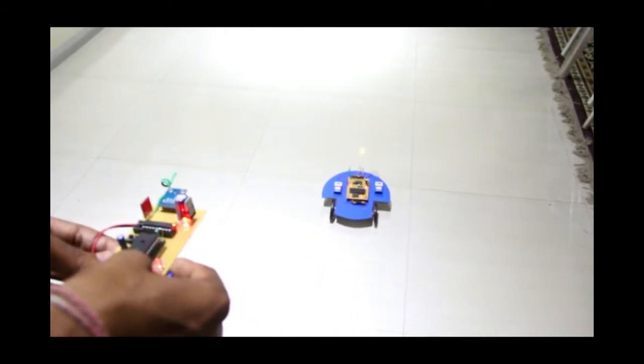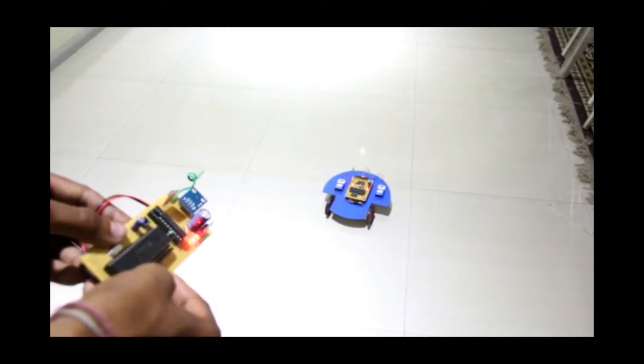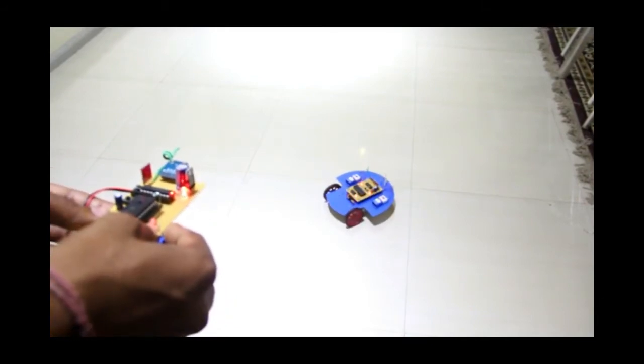Our project is mainly made for physically challenged people, and this type of robot is mainly used in the medical field, construction and the army field, etc. Let us see the working video of our project. Forward. Stop. Right. Stop. Left.